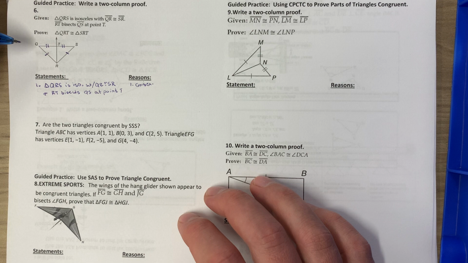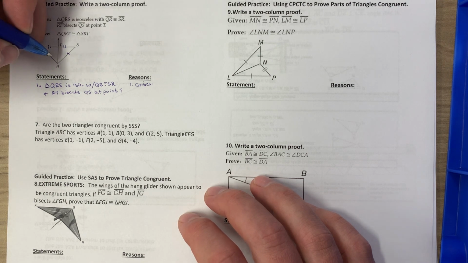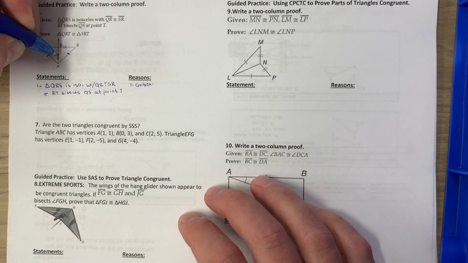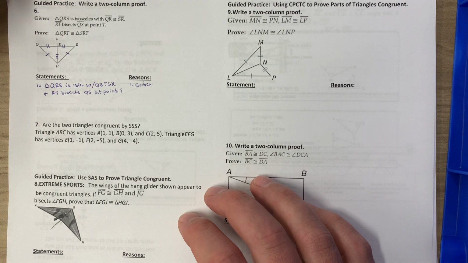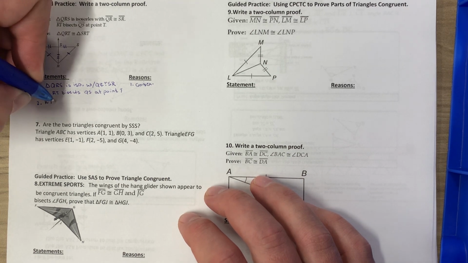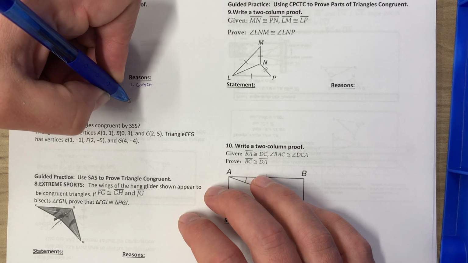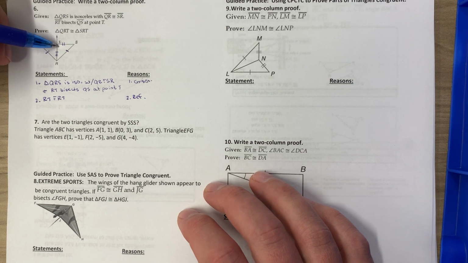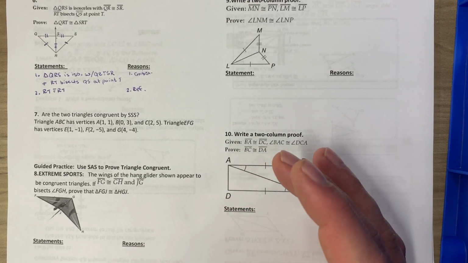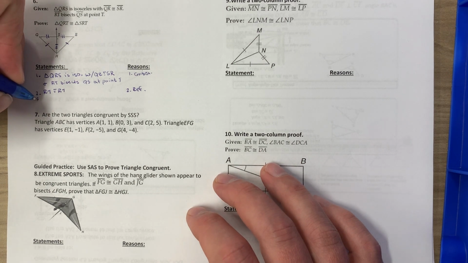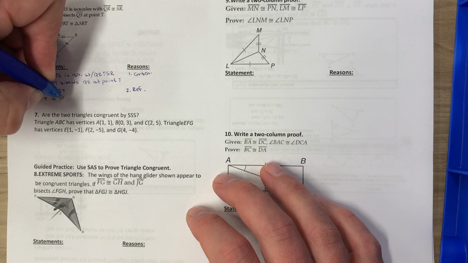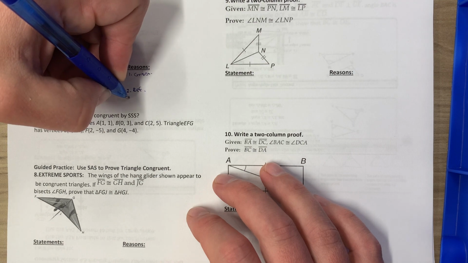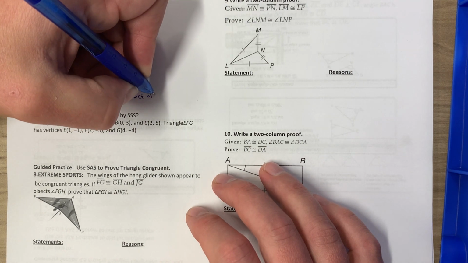So I can go ahead and say QT is congruent to TS, or I can do my RT is congruent to RT by my reflexive property. So I'll do that one first. RT is congruent to RT by the reflexive property. And then T is the midpoint of QS. That's the definition of a bisector, which is given to us right there. T is midpoint of QS. Definition of bisector.